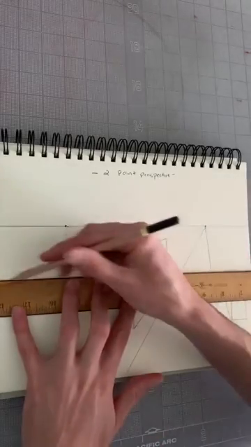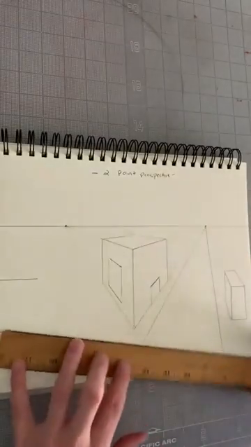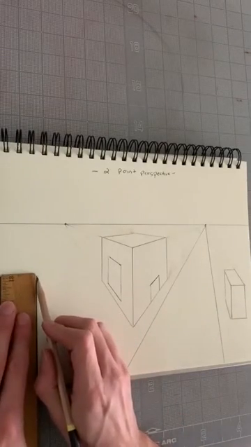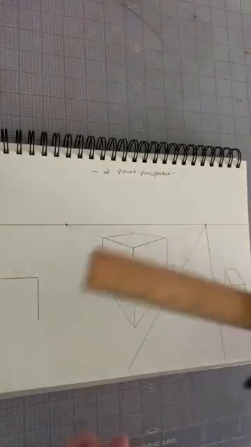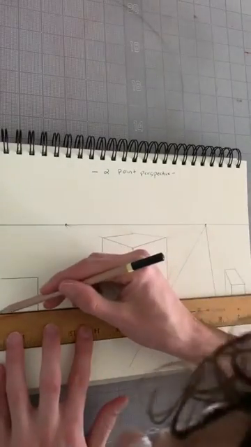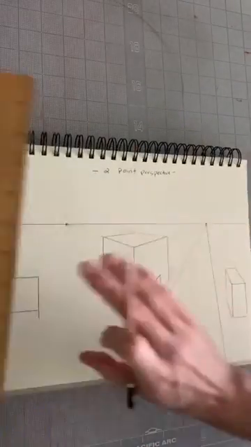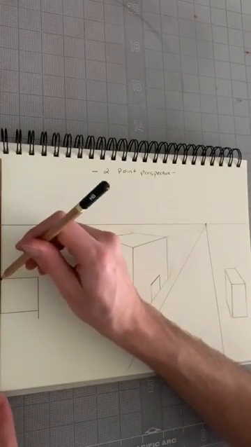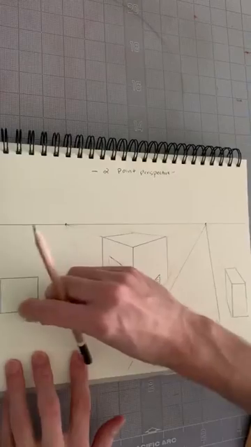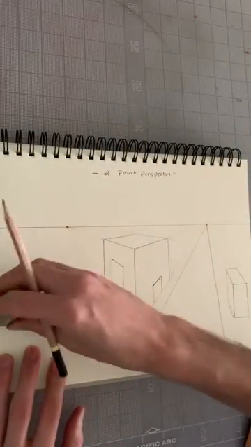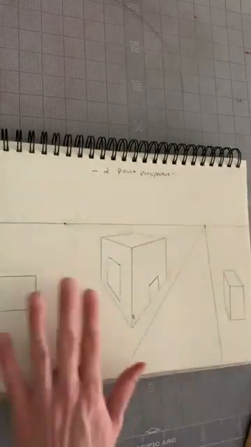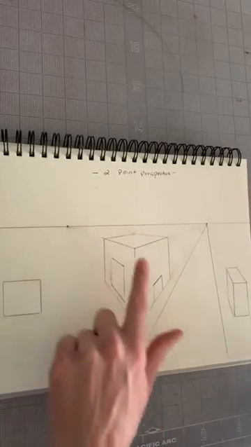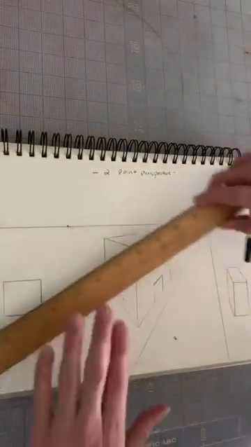So let's draw. Now I'm going to draw my square. Okay. Let's see here. Looking more like a rectangle again. I can fix that. Go. And one last time. Okay. Go in and clean up my lines. Now, all of my corners are going to go to this vanishing point because it's on the left side of this line.